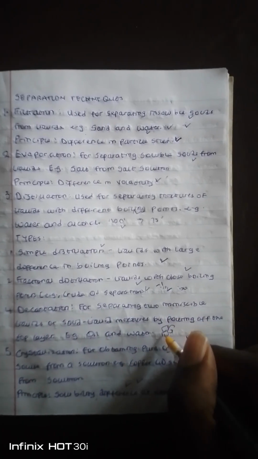So another separation technique is what? Decantation. Decantation is used for separating two immiscible liquids. Immiscible liquids mean liquids that cannot mix together. Example, anointing oil and water. If you have anointing oil and you add water to it, it cannot mix together.